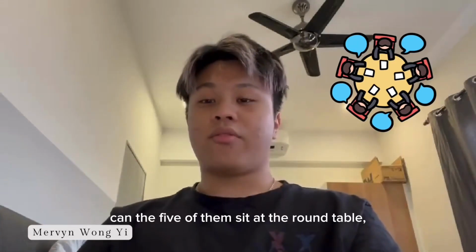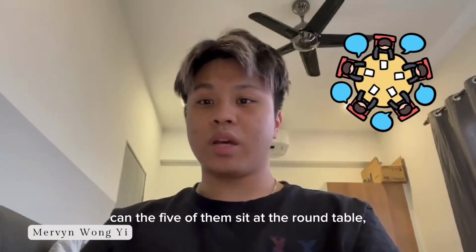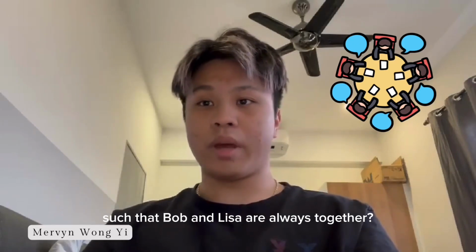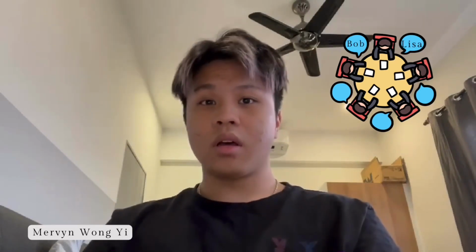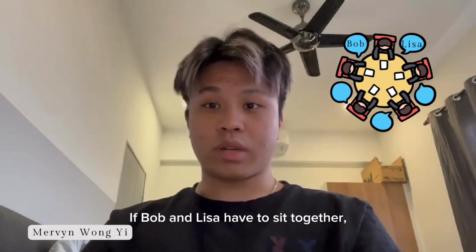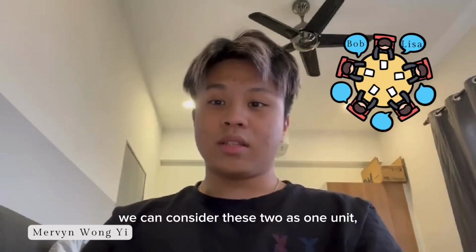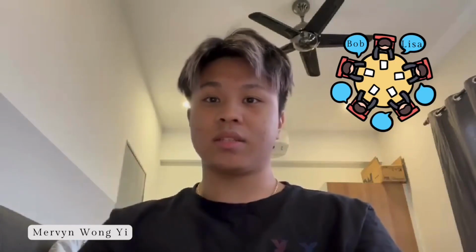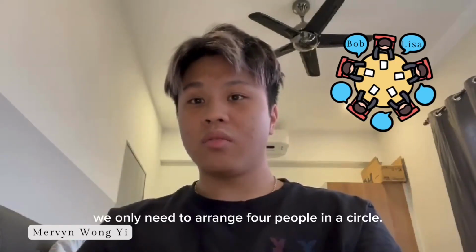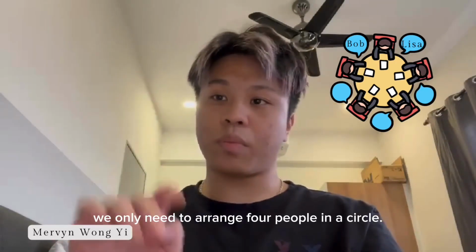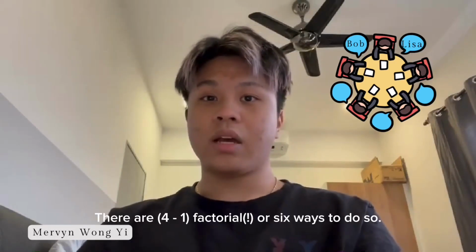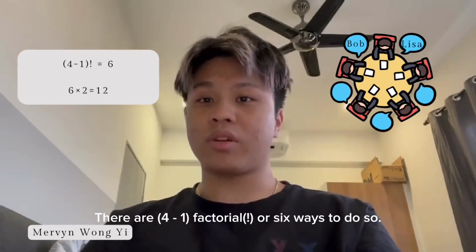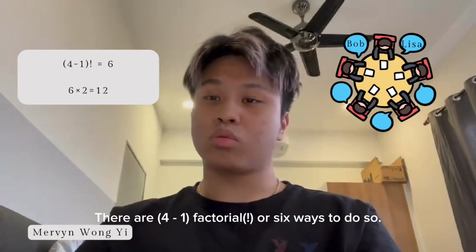In other words, how many ways can the 5 of them sit at the round table, such that Bob and Lisa are always together? If Bob and Lisa have to sit together, we can consider these 2 as one unit, along with the 3 others. So effectively, we only need to arrange 4 people in a circle. There are (4 minus 1) factorial, or 6 ways to do so.